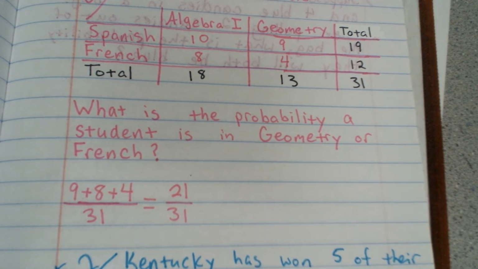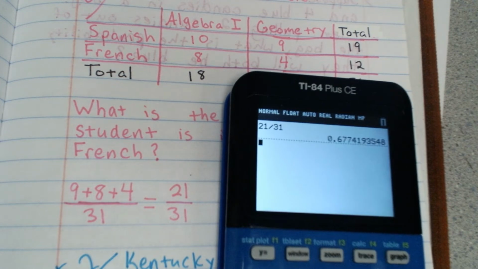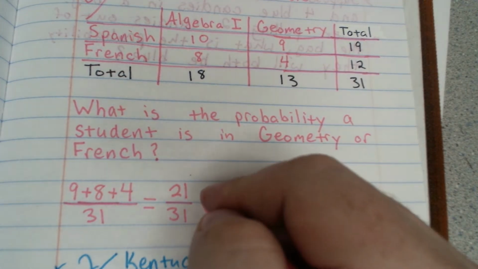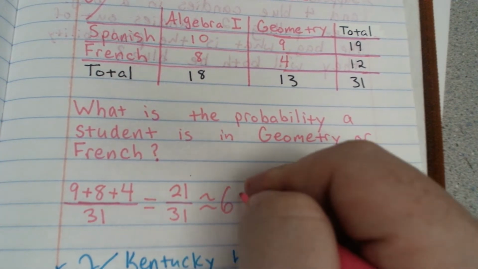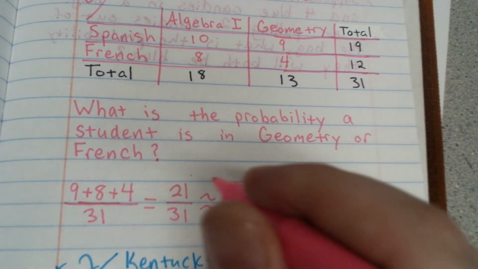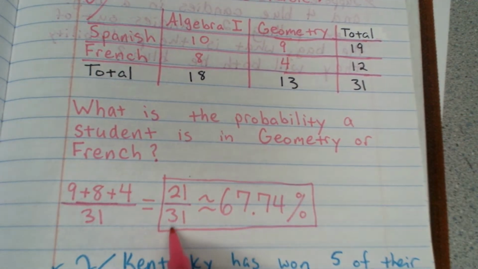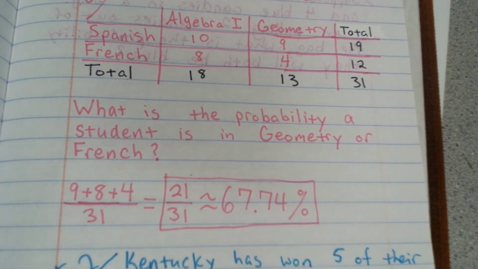We could just leave our answer as that, or let's see, 21 out of 31 is about 67.74%. So there are 2 different ways that we could express this. 31 is a prime number, so this isn't going to simplify. So those are 2 correct versions of the answer.